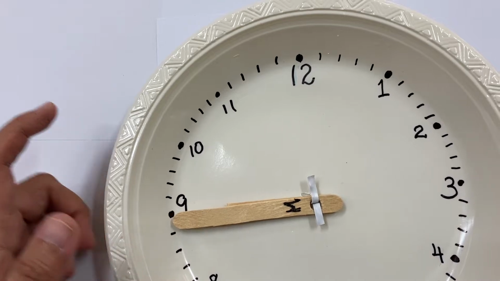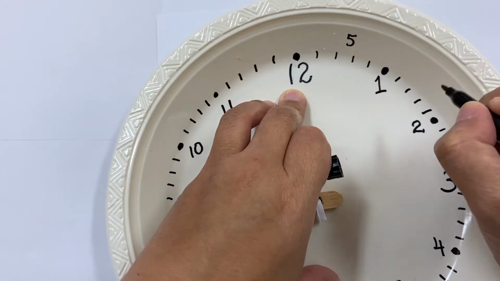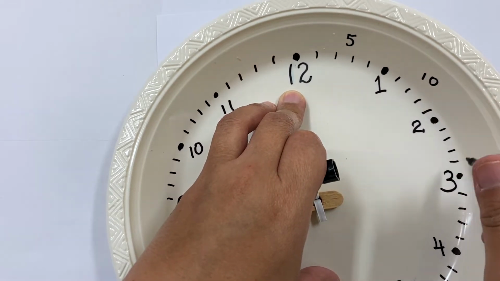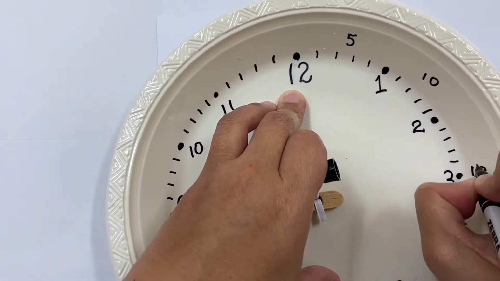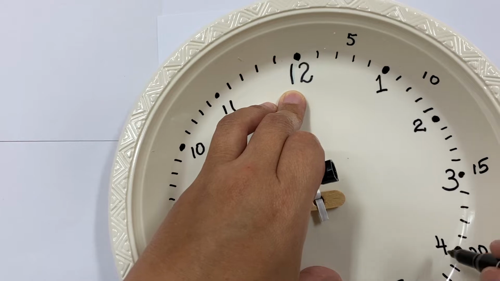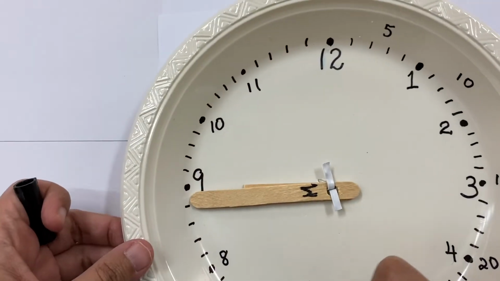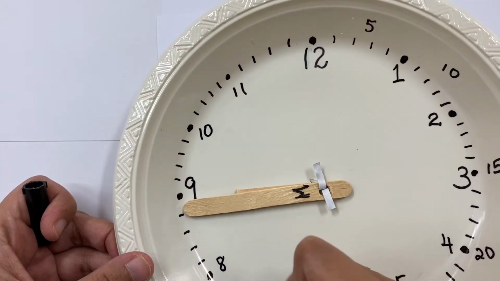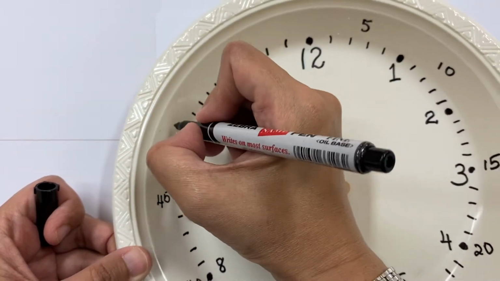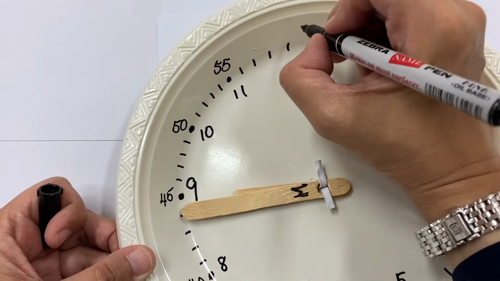I will write it down here so that it's easier to see. 12 to 1 is 5 minutes, so times table 5. 1 to 2 is 10 minutes. 2 to 3 is 15 minutes. 3 to 4 is 20 minutes. 4 to 5 is 25. 5 to 6 is 30. 6 to 7 is 35. 7 to 8 is 40. 8 to 9, 45. 9 to 10, 50. 10 to 11, 55. 11 to 12, 60.